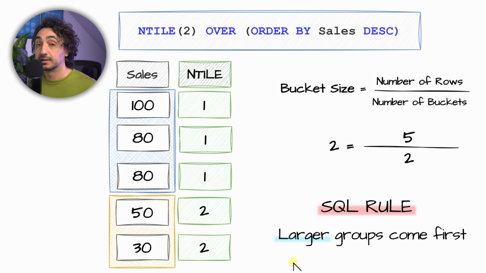And this is how SQL works if you have odd numbers. You don't have perfectly sized buckets. You have approximately or roughly equally sized buckets. So this is how NTILE works. Now let's go back to SQL in order to practice this function.